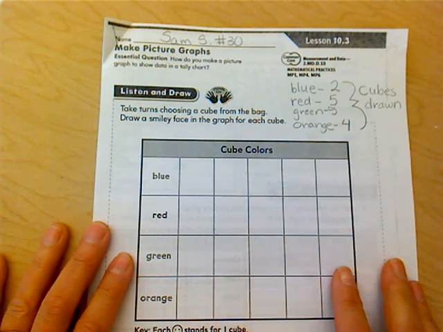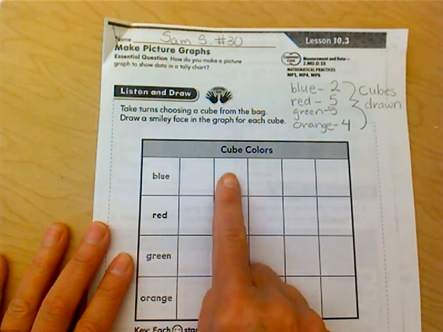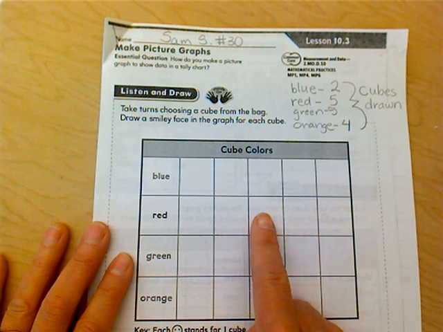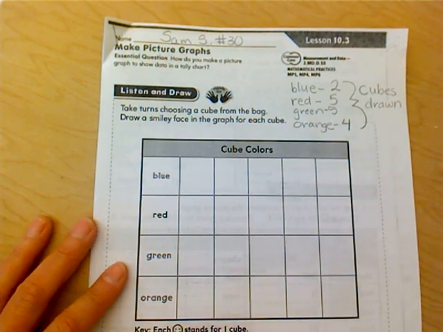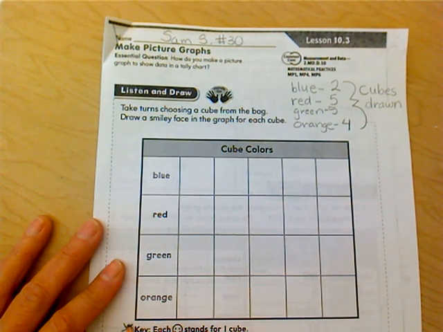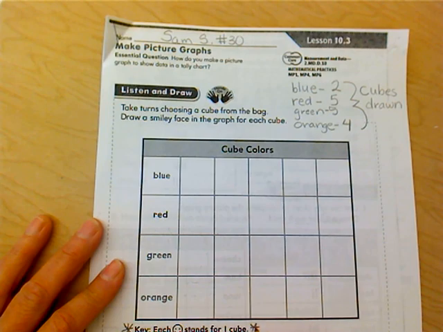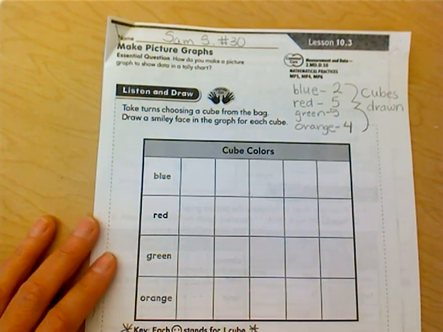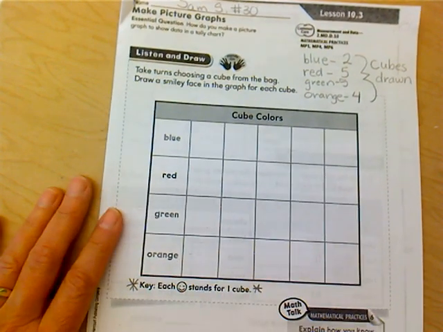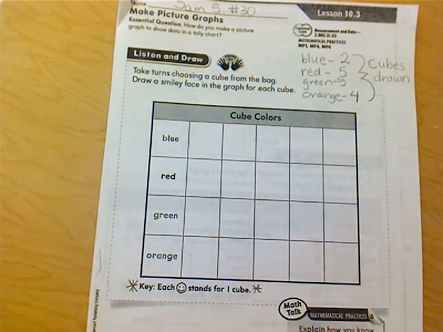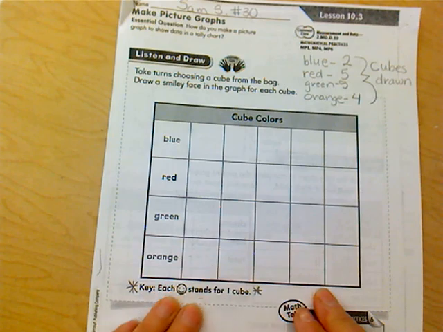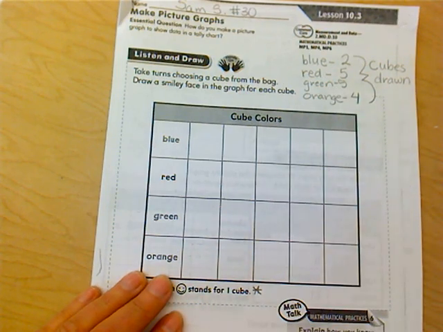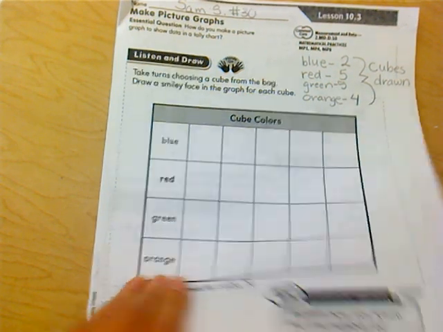You'll probably need to pause the video right here so that you can draw your smiley faces to show how many cubes were drawn from the bag for this activity. Always make sure that you look at your key. The key tells you that each smiley face stands for 1 cube. So that's the first thing that you're going to do. You probably need to pause the video long enough to be able to write that down and fill in that first page.